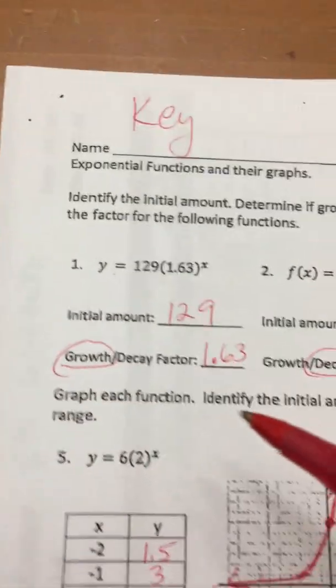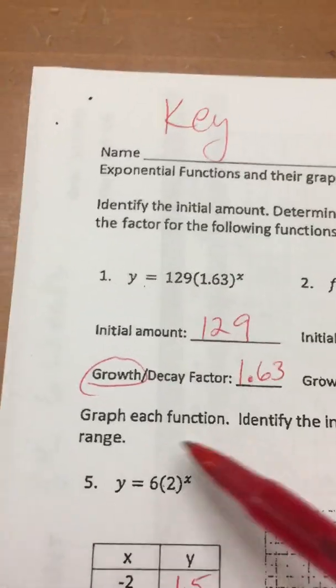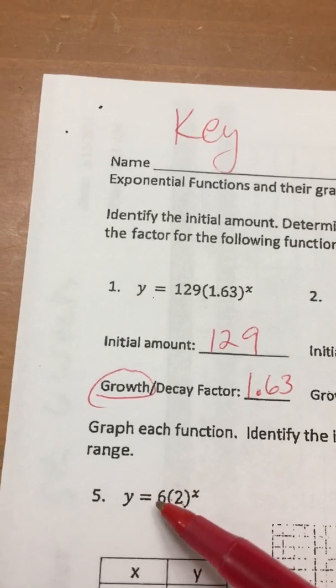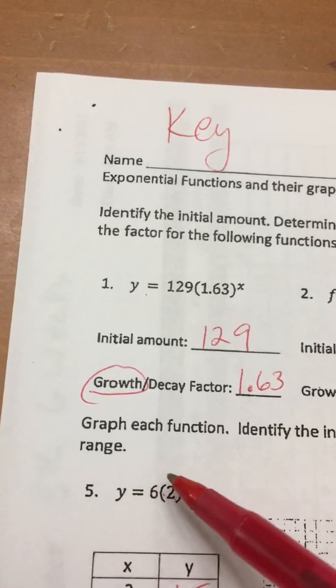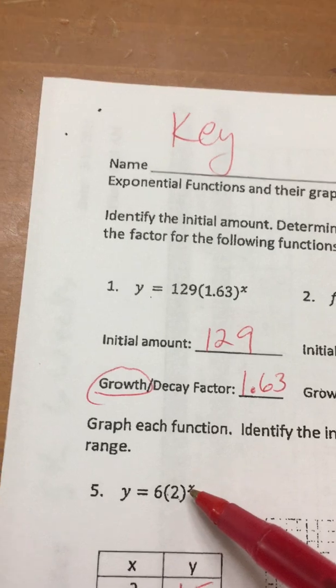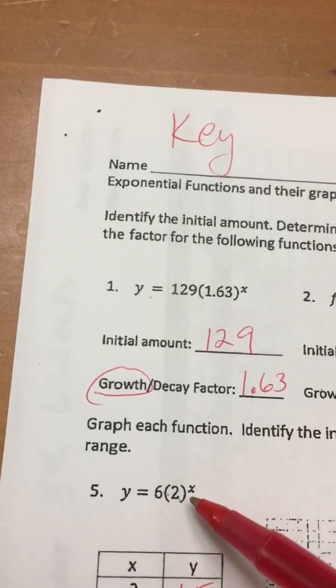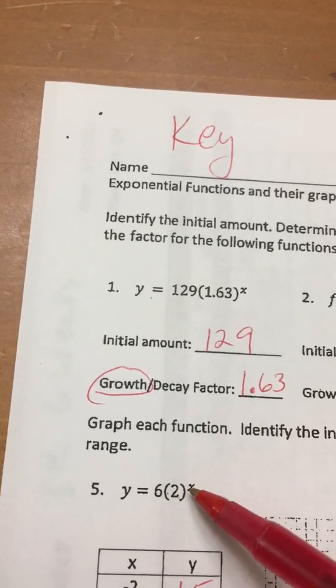Okay, next section, they want you to graph these. So all we got to do is go put this in the graphing calculator. So when you type it in, you have 6, the y equals is already there, 6 parentheses, 2, close parentheses, rooftop x. Remember the rooftop key is right below the equal sign. You want to raise it to the x power.